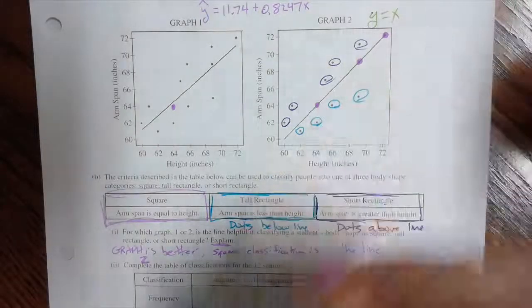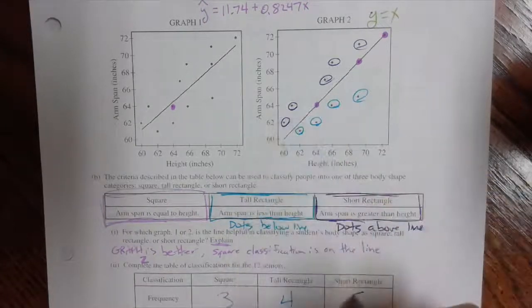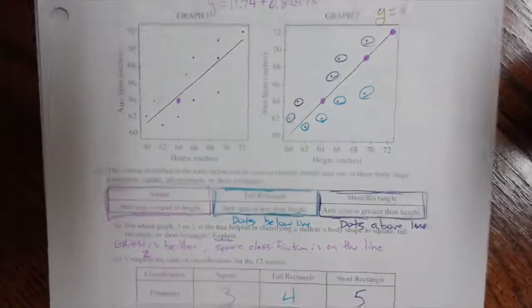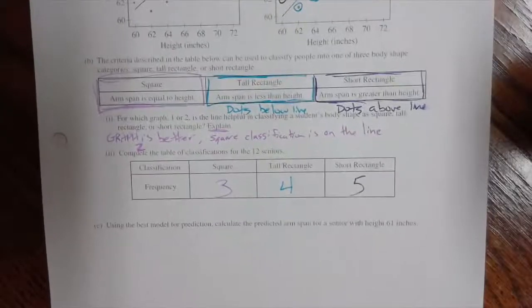It looks like we got 3 dots on the square classification, 4 for the tall rectangles, and 5 for the short rectangles, and that makes up our sample of 12 students there. And that's really all there is for part B, is just using these 2 different graphs to make some decisions about these classifications for body type.